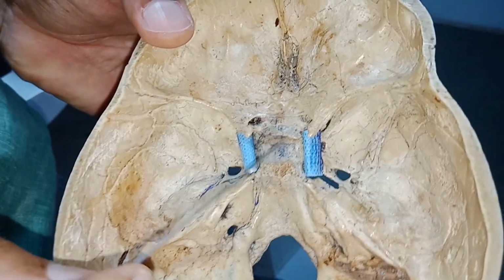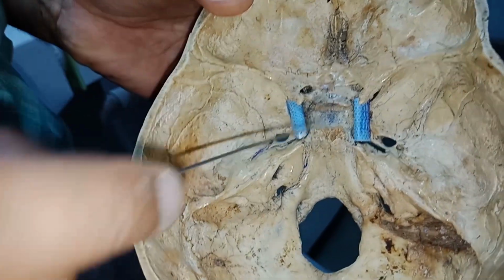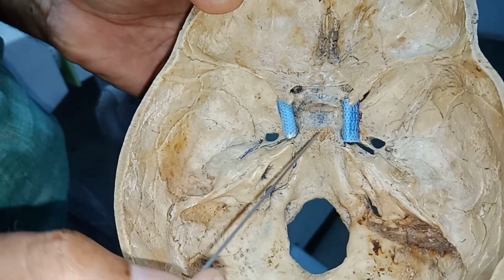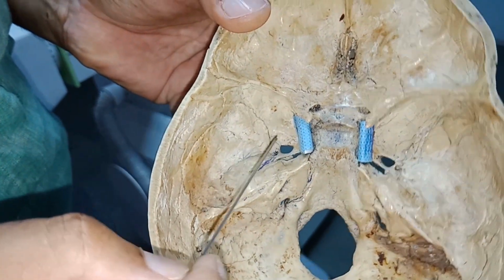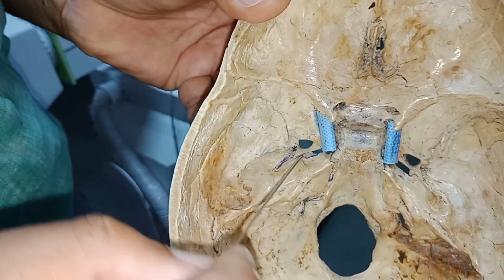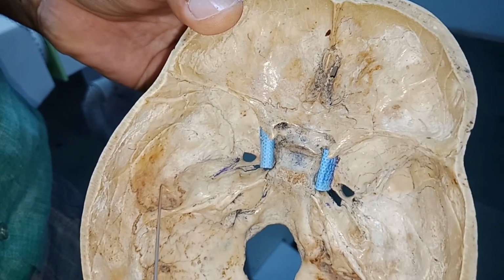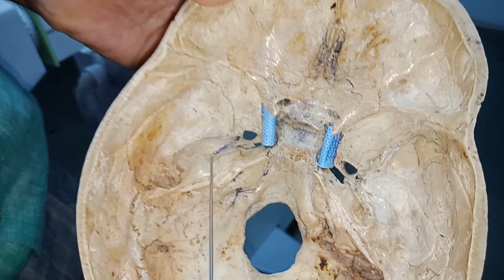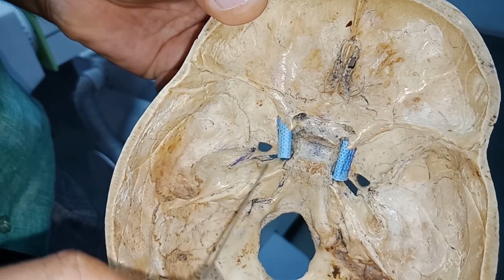Now this is the sella turcica. This is the slope, the clivus, anterior clinoid process. Posterior clinoid process is broken here. So this is the other side, foramen ovale, petrous part of the temporal bone. The anterior slope, if I go medially, this is the place which is called the Meckel's cave.